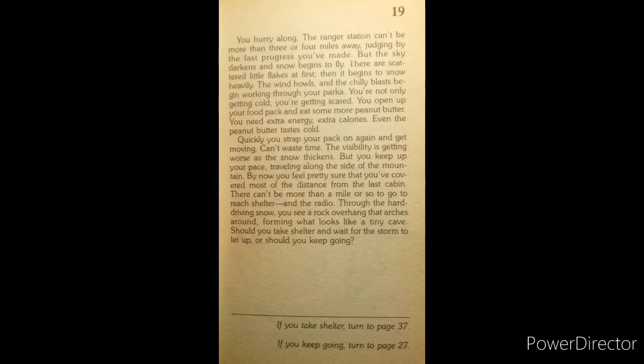If you take shelter, turn to page 37. If you keep going, turn to page 27.